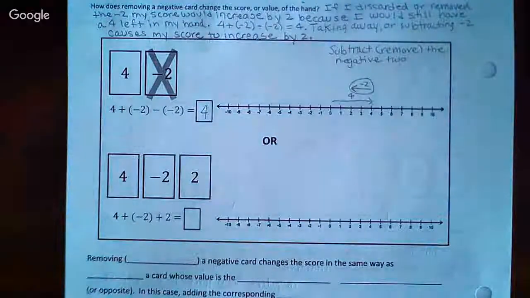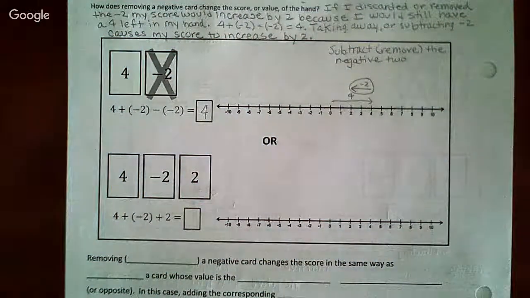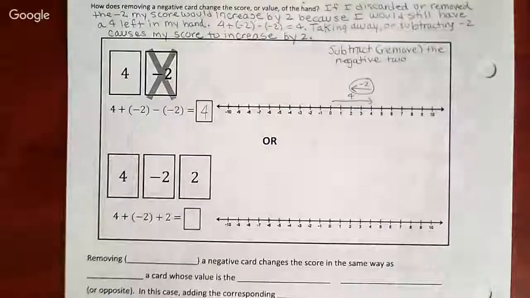Sorry guys, the lights went out. I got to turn them back on. There we go.